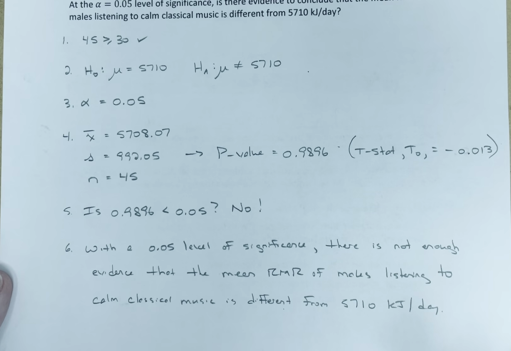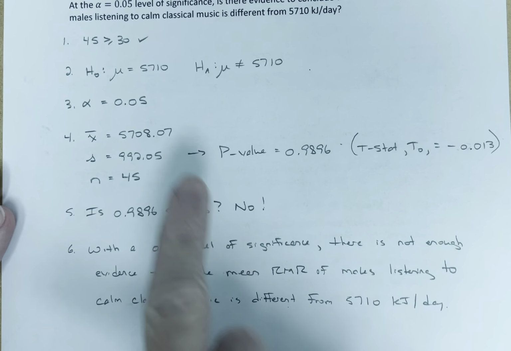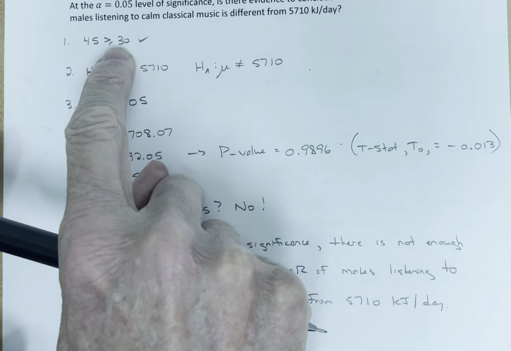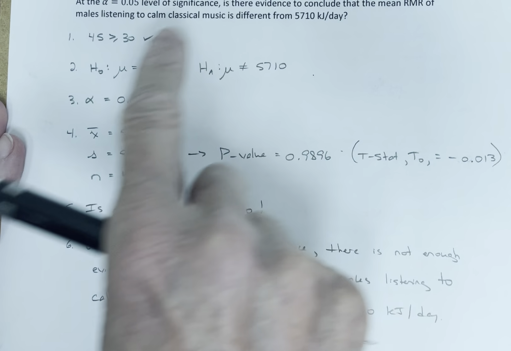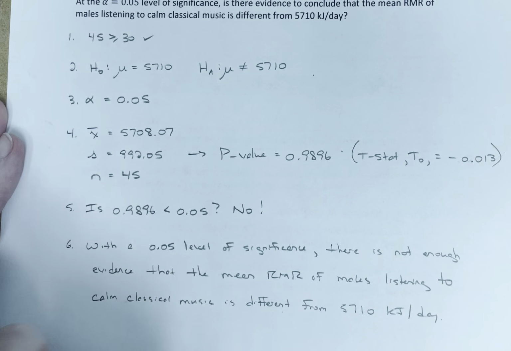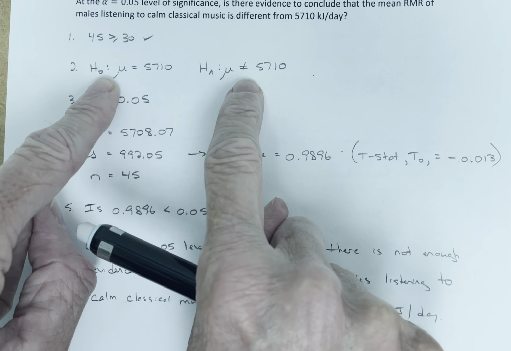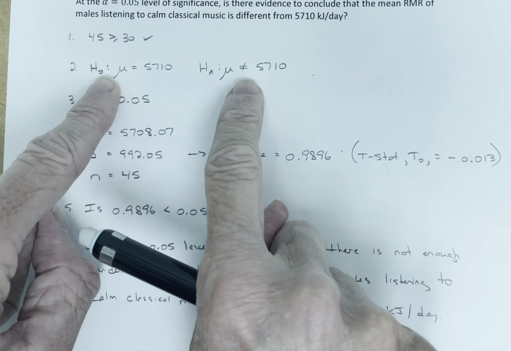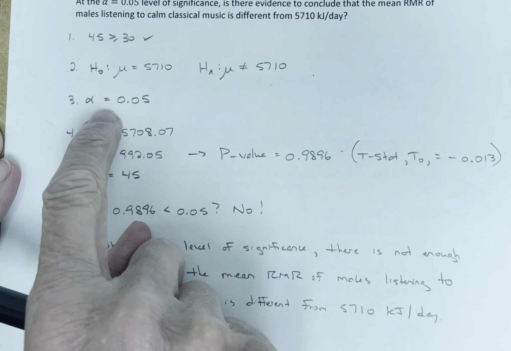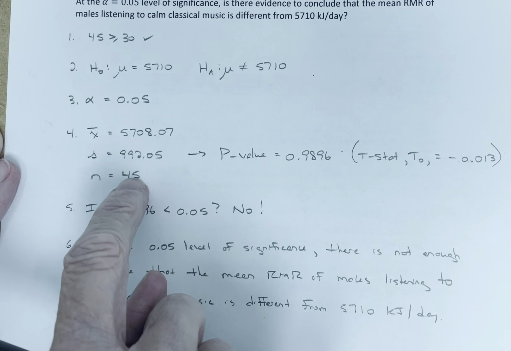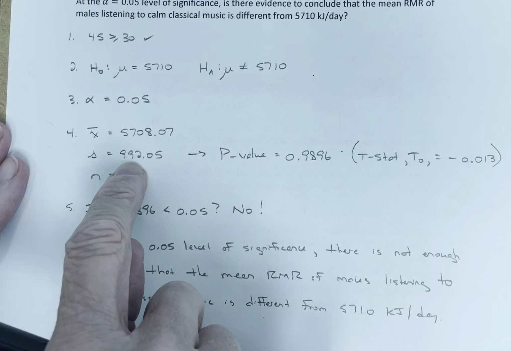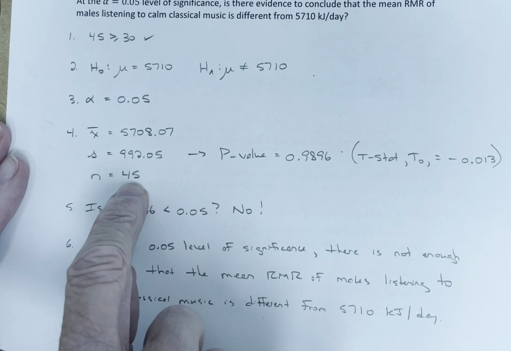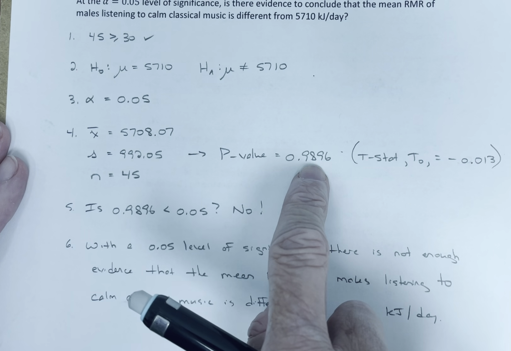Okay, a recap here. We checked our condition. We didn't have to worry about whether or not we were told that it is normal because our sample size was large enough. Our null hypothesis and our alternative hypothesis, our significance level. We needed some data for StatCrunch and the T-stats calculator. The mean we were told, the standard deviation we were told, and the sample size we were told. We got a huge p-value.